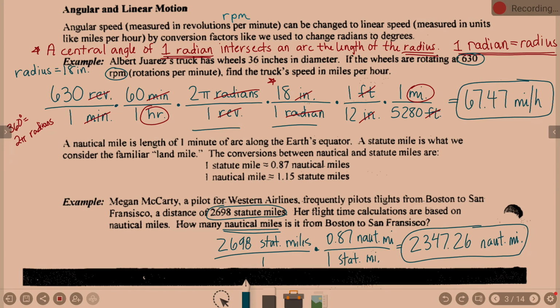Okay, guys, your homework, which will be due Monday, is on page 318. 2 through 42 evens, 45, 50, and 51. And you have a little bit of work time. I would encourage you to use it.